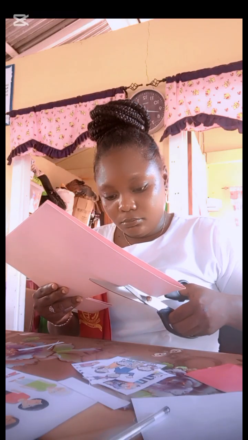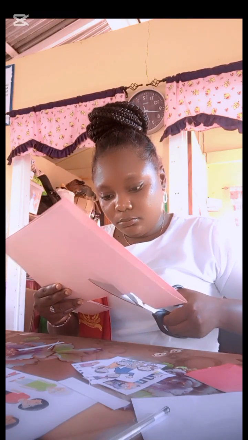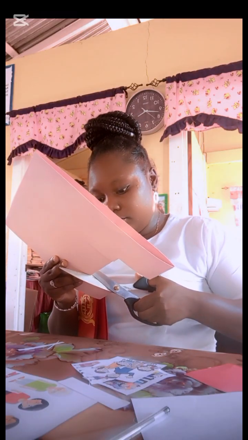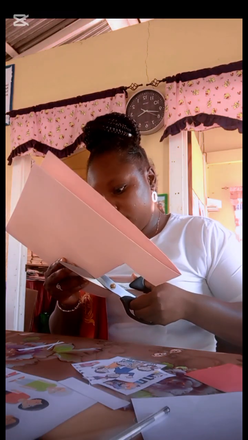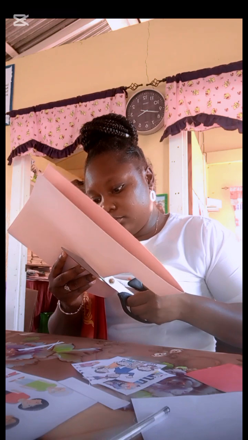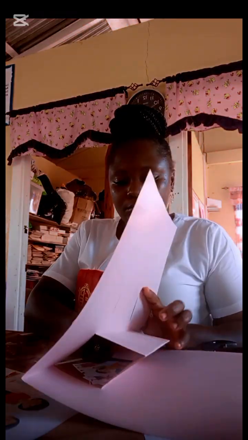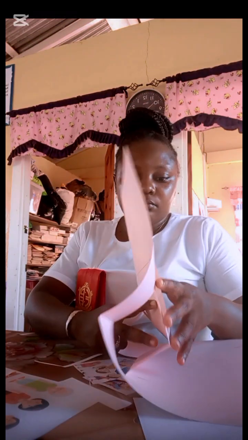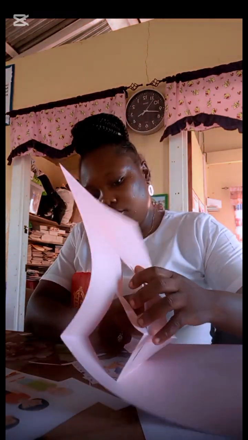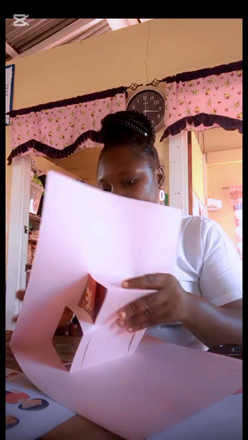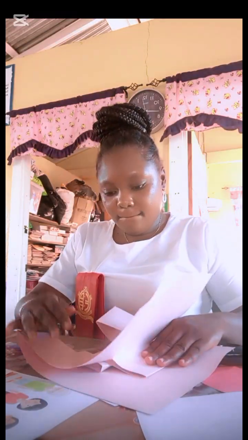You have to mark the same mark but smaller and then cut. I forgot to seam this part and then I almost got myself in trouble. But eventually I figured it out and I pulled through.